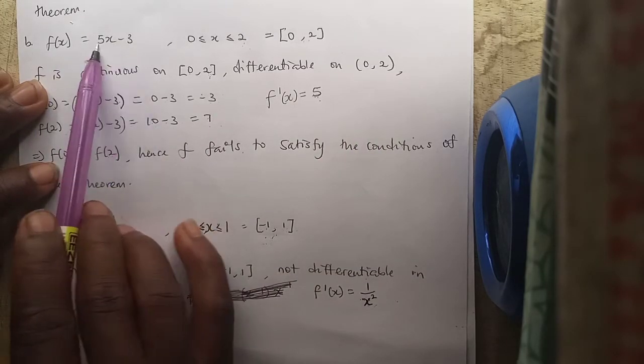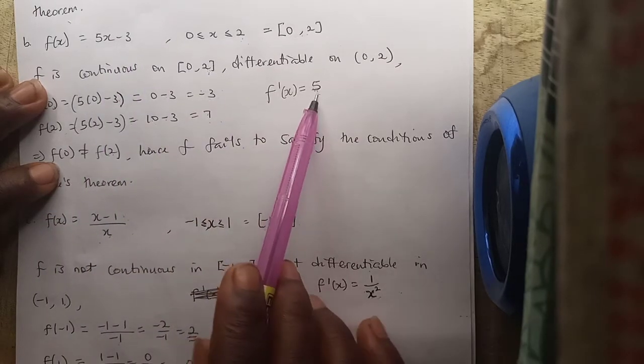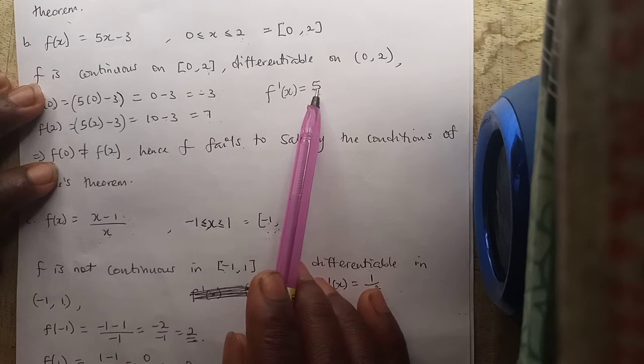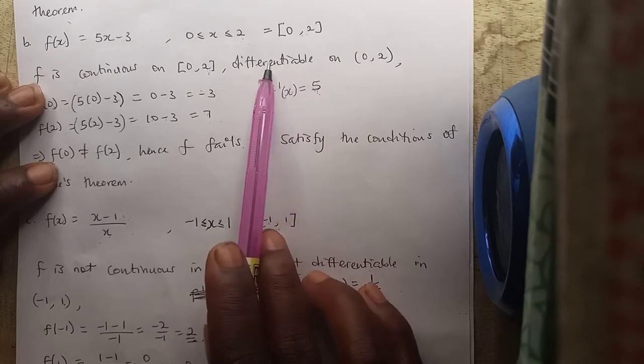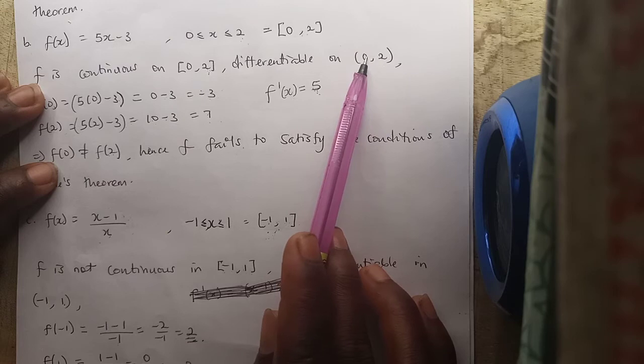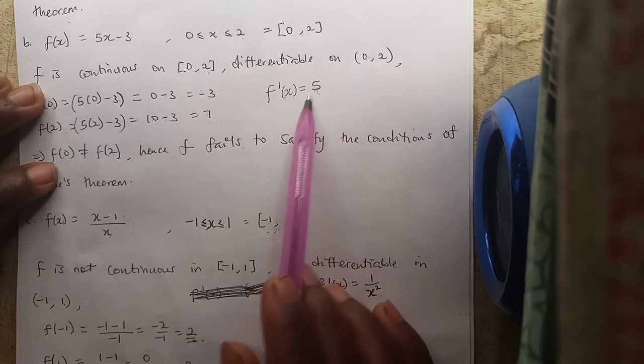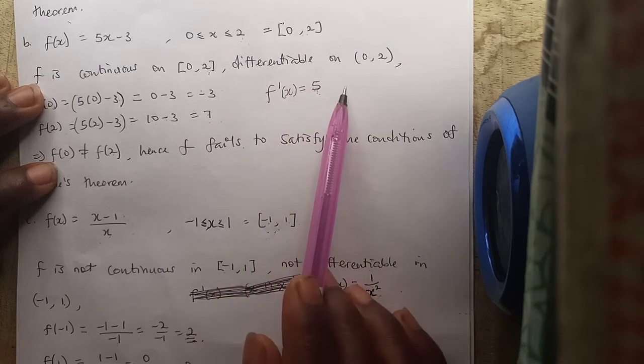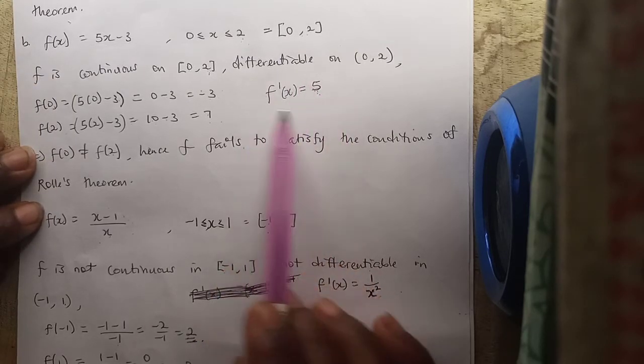Differentiating this using the polynomial rule, we are going to have 5. And the derivative now is a constant function. So for this constant function, for any value of x you put between 0 and 2, you'll be getting 5. So you'll be getting a value for it. So the function is differentiable.